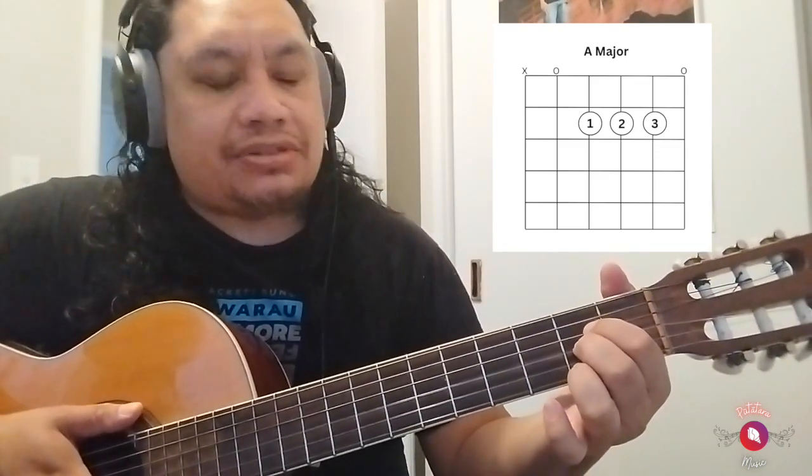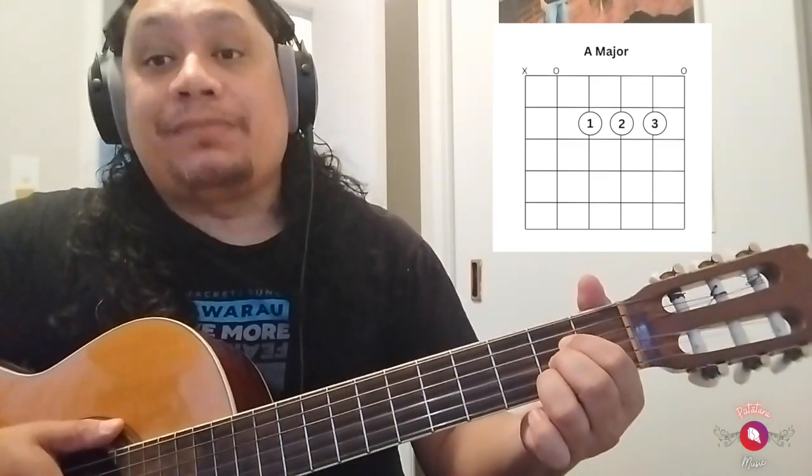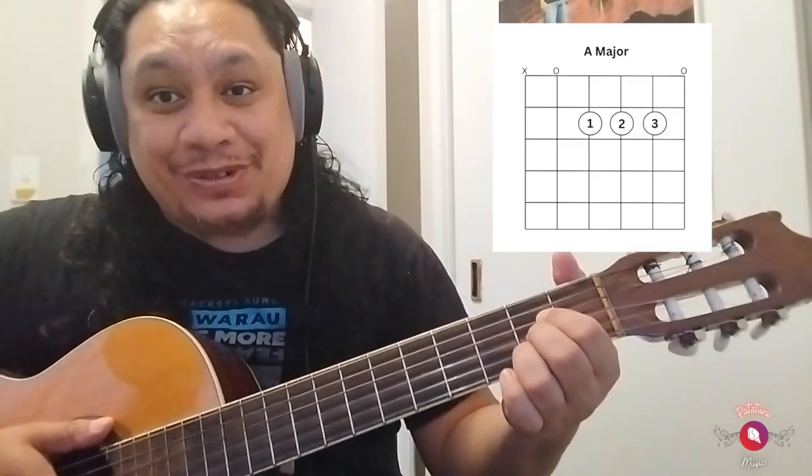So to start off with A, we're going to have our first finger on that second fret of the D string, or the 4th string. Our second finger is just going to go straight underneath that on the G on the second fret. And our third finger is going to go straight under that, on the second fret on the B string or the second string. Alright, so you should have something like that just on the diagram over here.